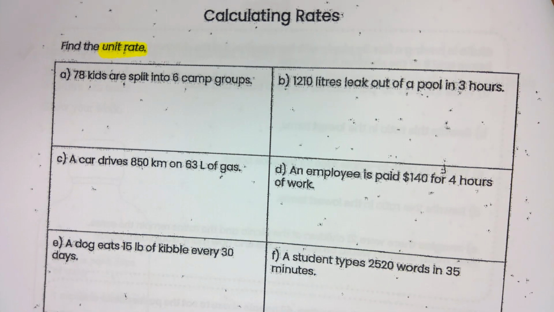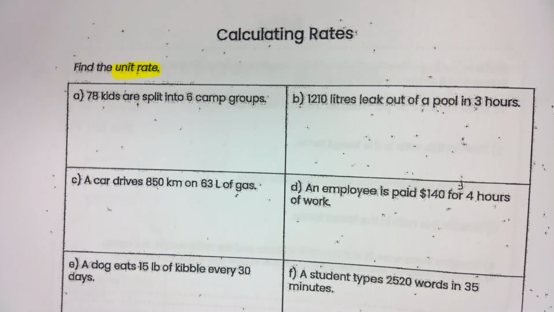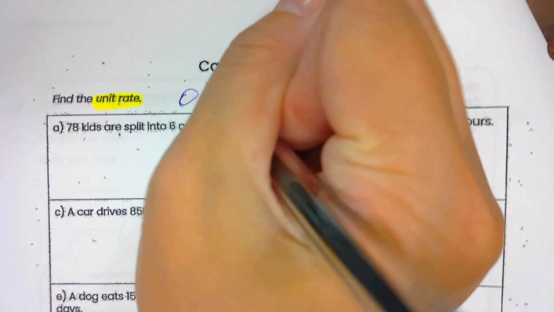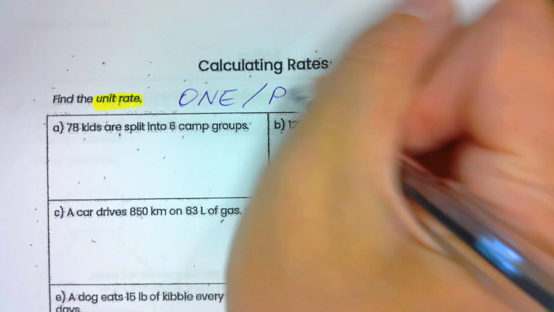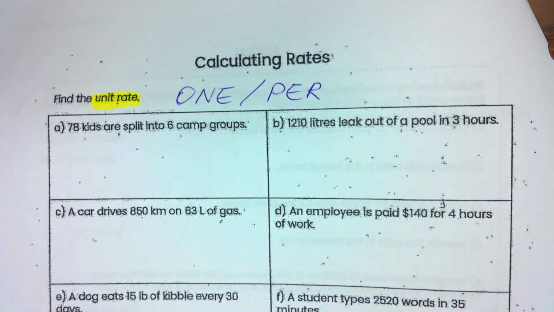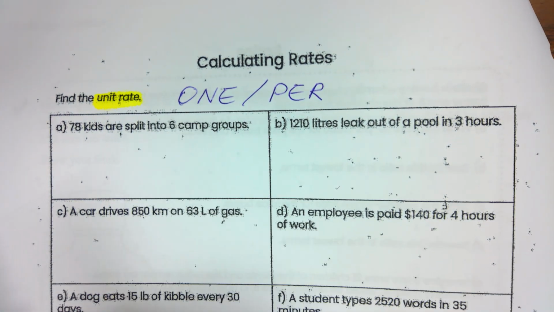Philip: The amount of something for one single. Excellent. You told me both words. Per, or one. So it's like price for one, or number of candies per child. So anything for 1 unit.